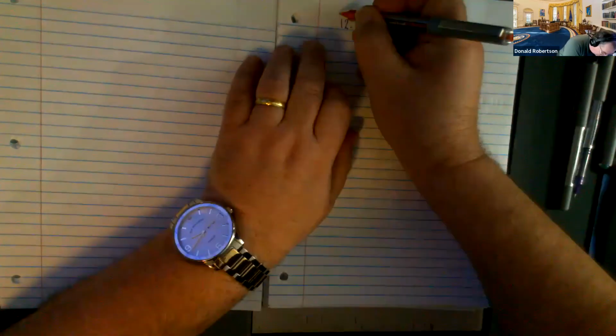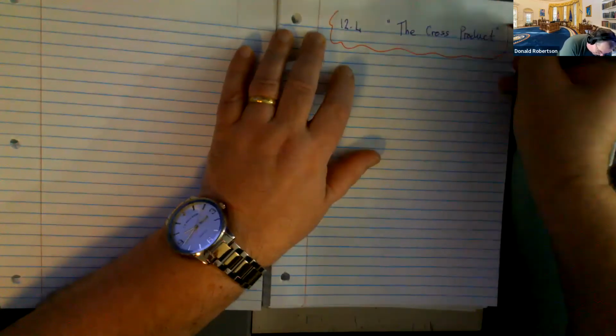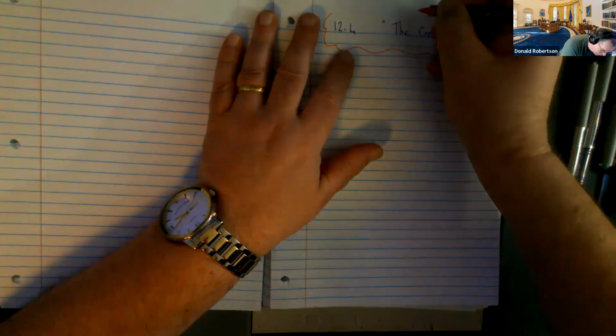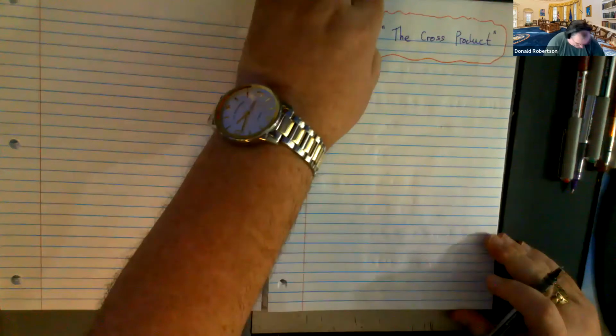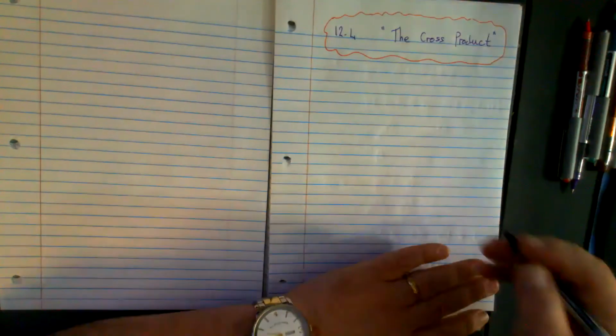The dot product we just finished has a formula that's pretty easy to write down, and we use it a lot, right? You know, A dot B, length of A, length of B, that kind of thing. The cross product has a formula, which I'm not going to write down because nobody uses the formula. You get the cross product by other means. So let's tell you what it is first.